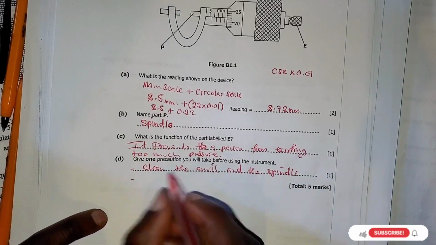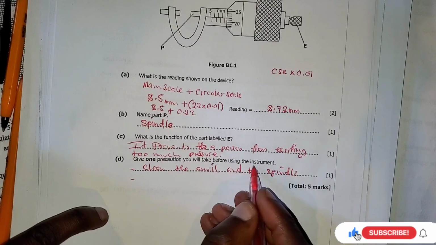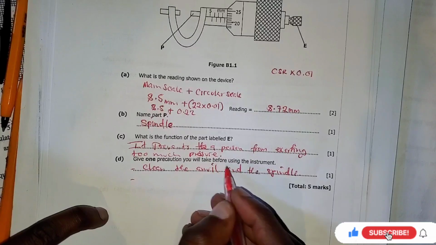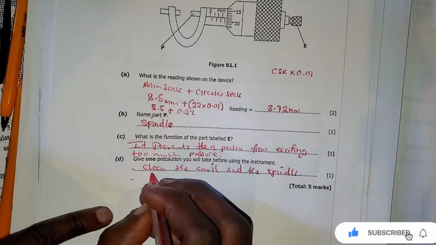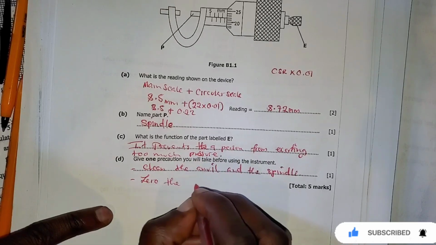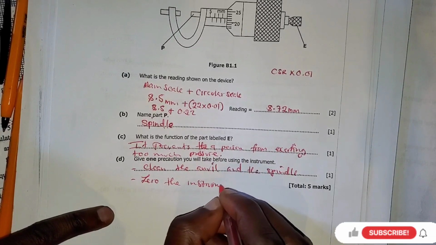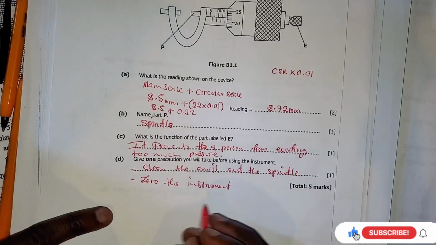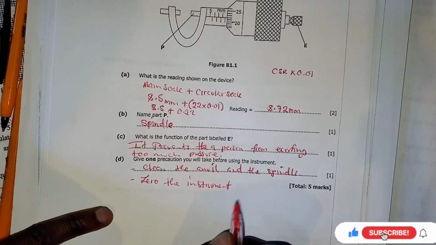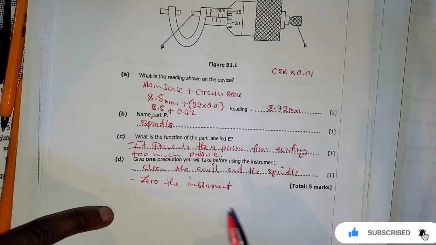Since we were told to give one precaution before, not after or while using, you can also say zero the instrument. Why are we zeroing the instrument? To avoid the zero error, to prevent errors.